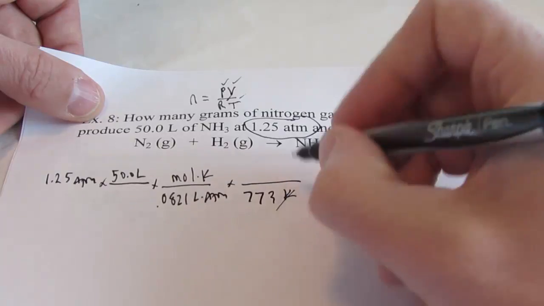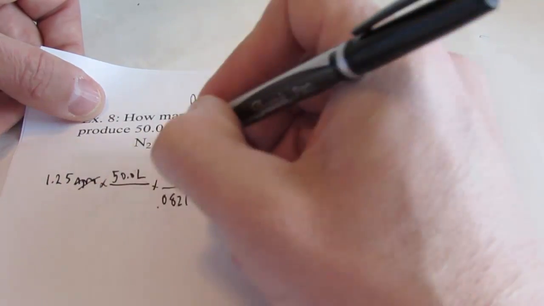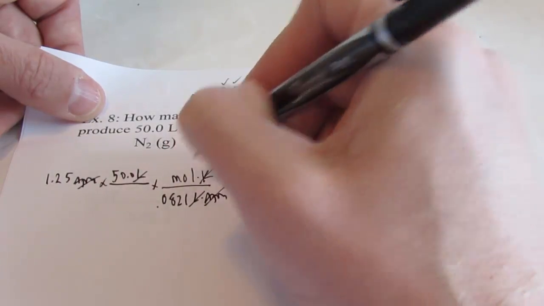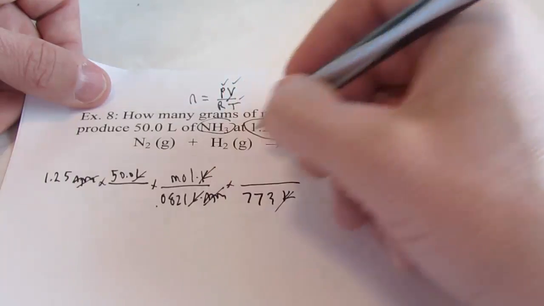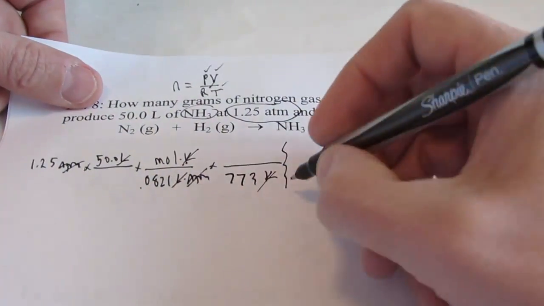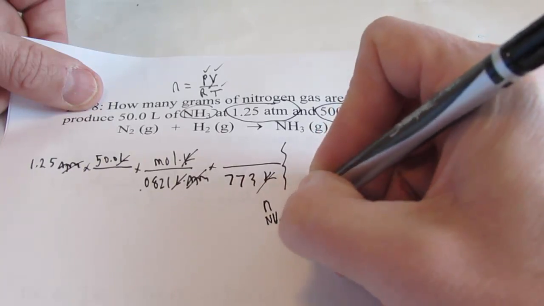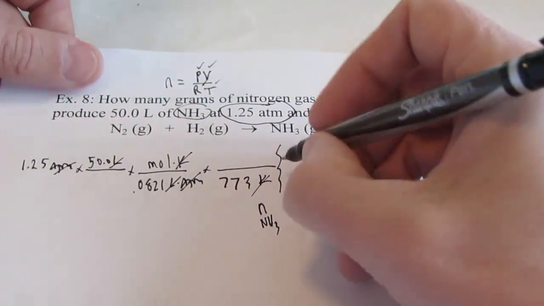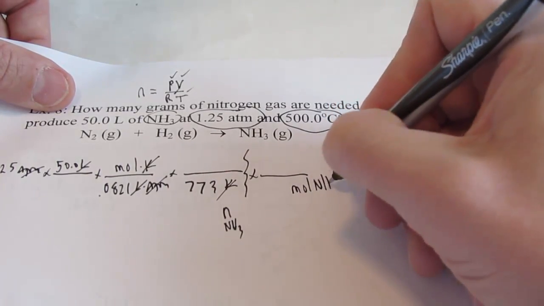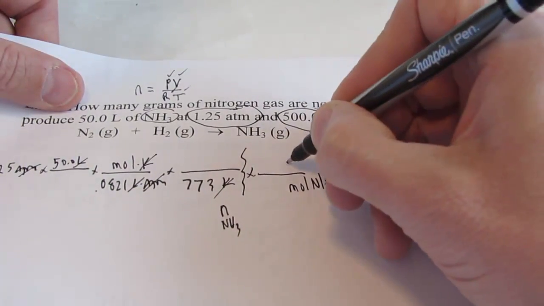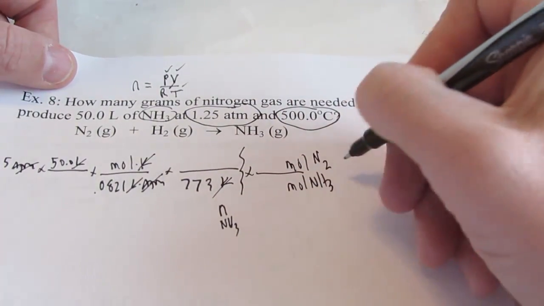Let's go ahead and see what units divide out. Kelvins are gone, atmospheres are gone, and liters are gone. So I have moles of my ammonia, don't I? I have moles of ammonia. If I were to stop my calculation right here, that would be moles of ammonia. I don't want moles of ammonia. I want to get out of moles of ammonia, so I'm going to do that in my next step by putting it on the bottom and get into moles of what I'm after, which is nitrogen gas, N2.